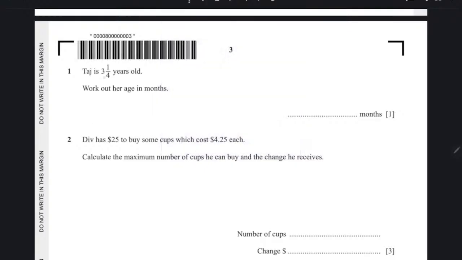Let's do 3 years into months, then we do 1/4 years into months, okay? Or we can say we change this to a fraction. So we'll say 3 1/4, this becomes, you multiply here, you add at the top. You say 4 times 3, you get 12. Plus 1, you get 13 over 4.